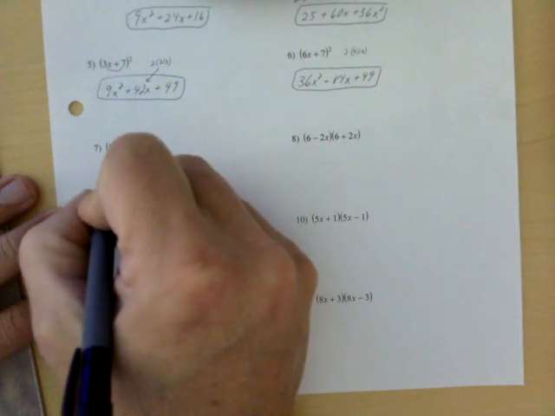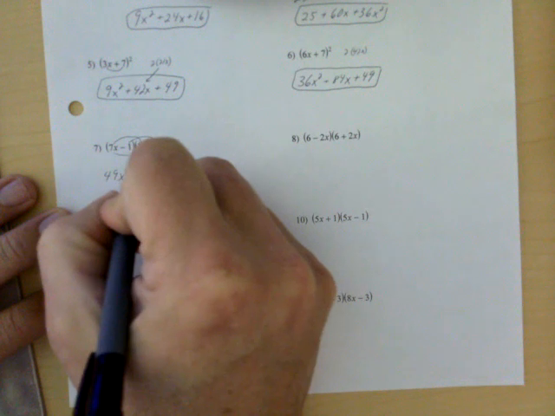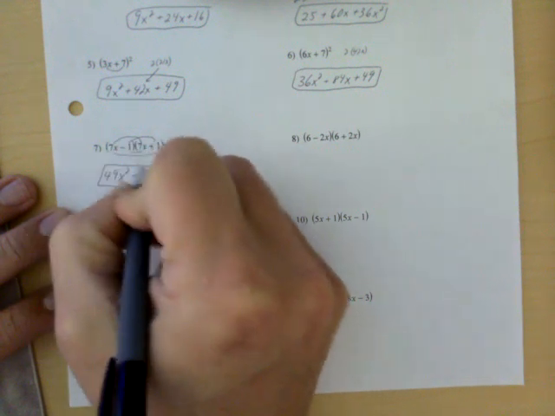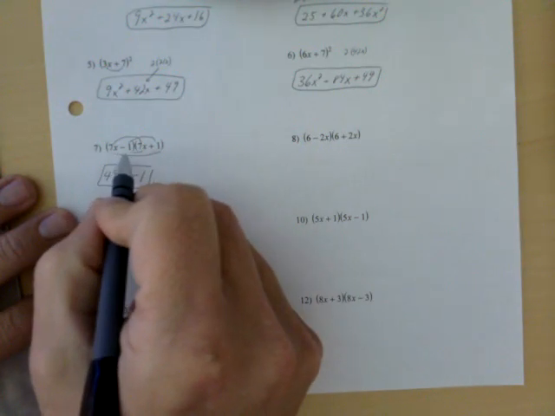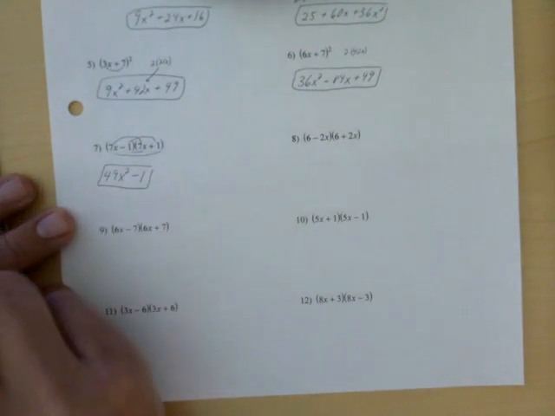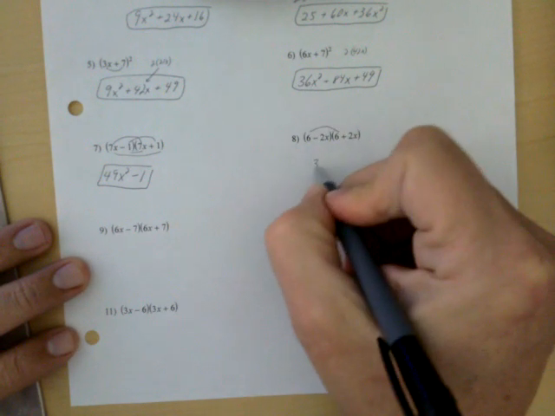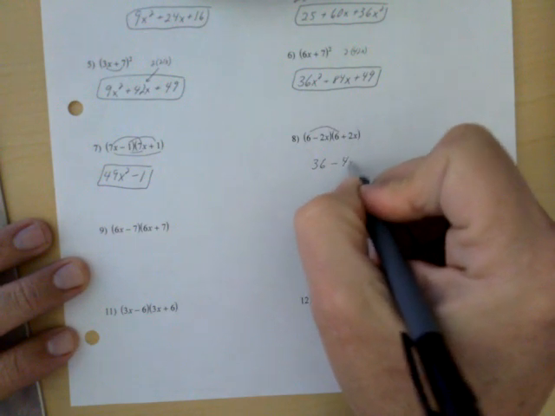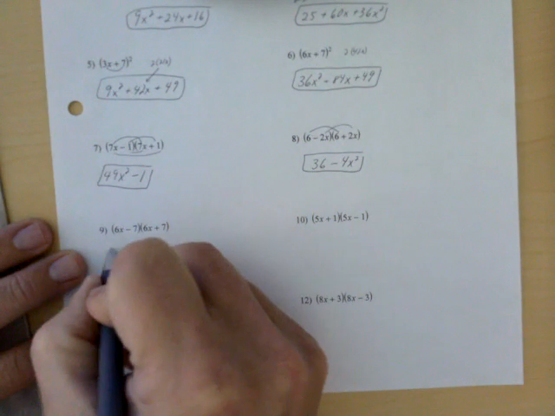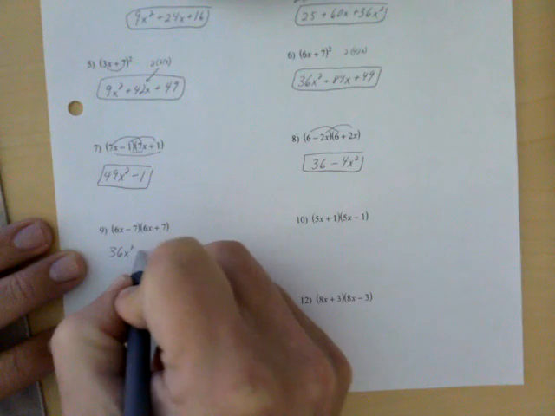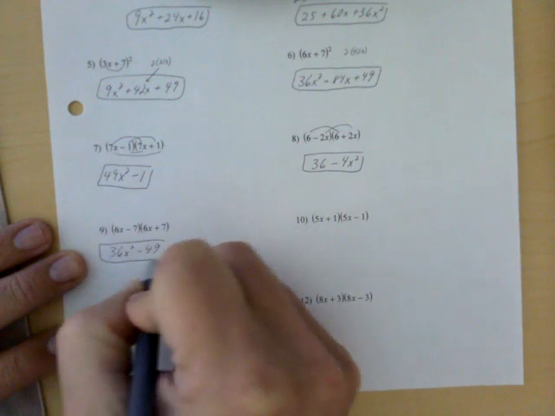Okay, so you're just going to have 49x squared, and it's going to be a minus 1. Negative 1 times 1 is negative 1. Like I said, your outers is 7x, inside the negative 7x, they disappear. So this is going to be a 36 minus 4x squared. Okay, this is going to be a 36x squared minus 49.